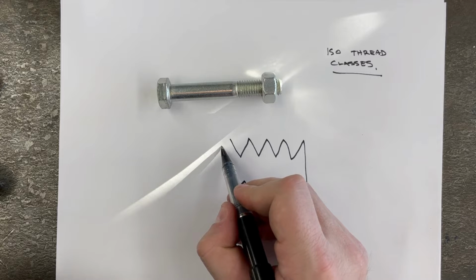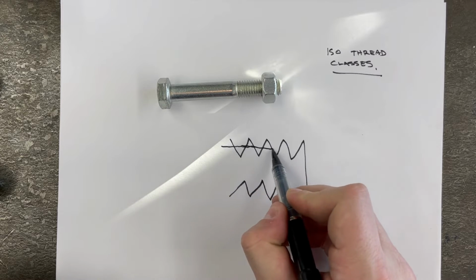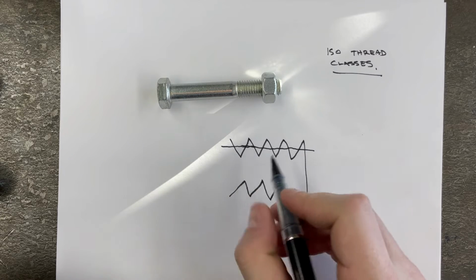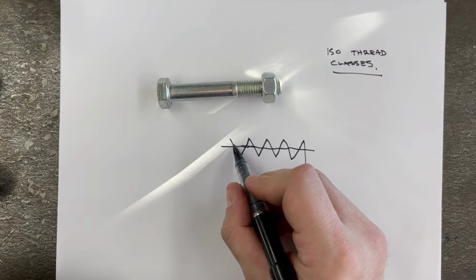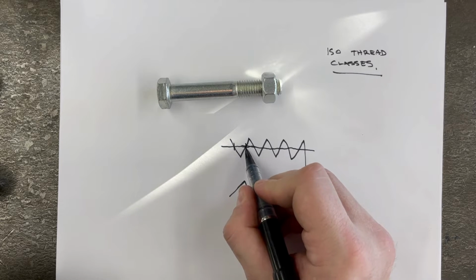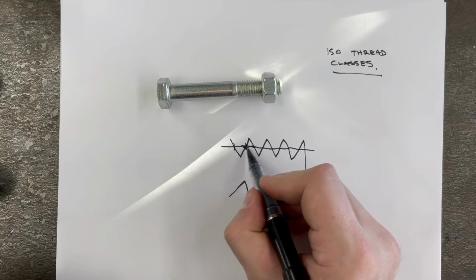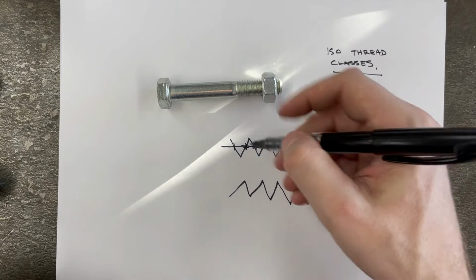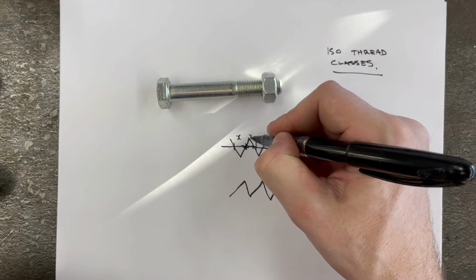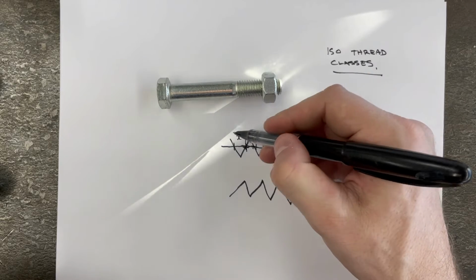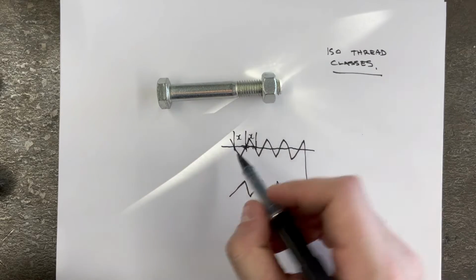So the pitch diameter is the line that goes through the threads where the distance between the flanks is equal to the thickness of the actual screw itself. So this would be X, and then this would also be X. So these are the same distances. So that's your thread diameter.